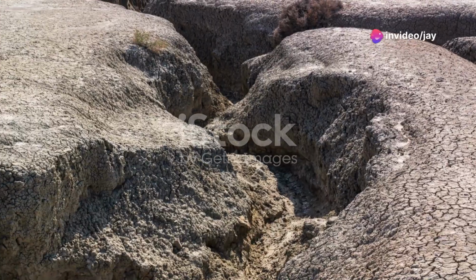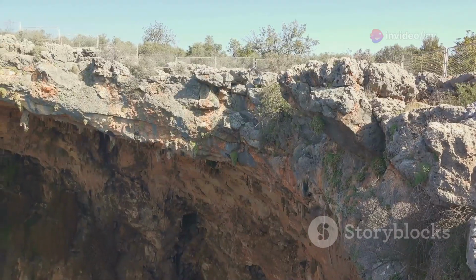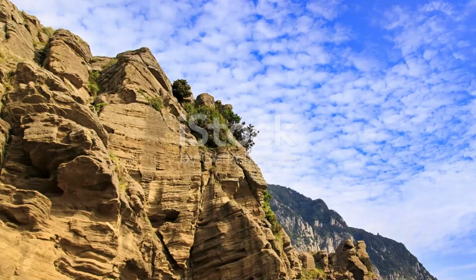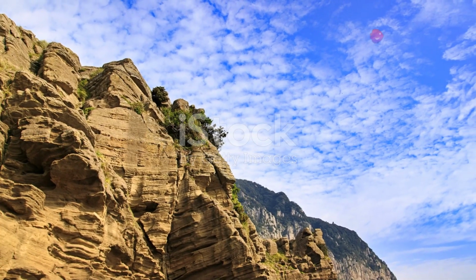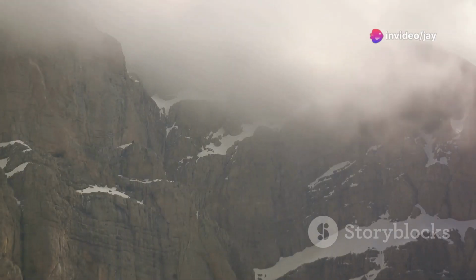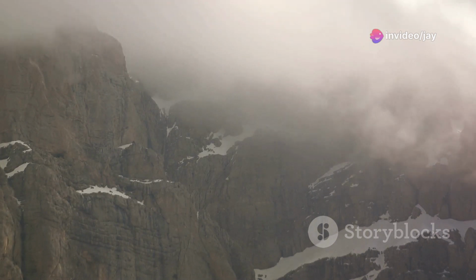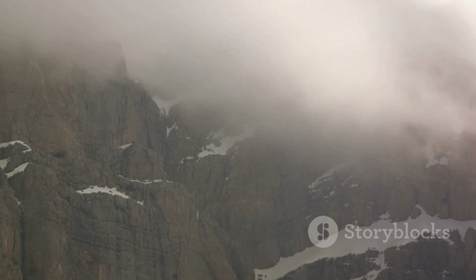These cliffs are a result of vertical faulting, where the blocks of Earth's crust move up or down along the fault lines. This movement creates a dramatic change in elevation, resulting in steep, almost vertical cliff faces that are a hallmark of block mountains. Flat-top summits, or plateaus, are another defining feature of block mountains.